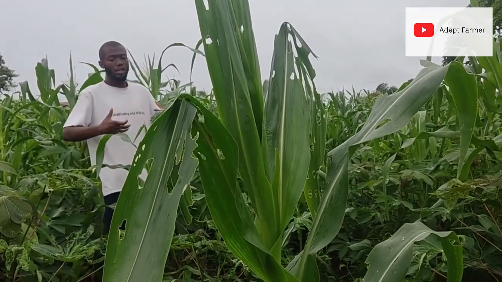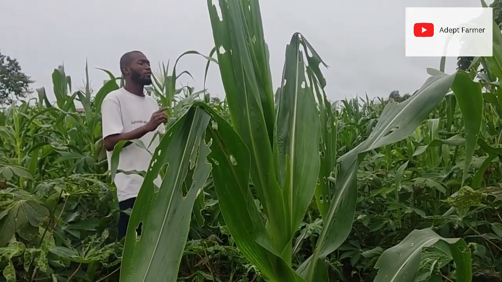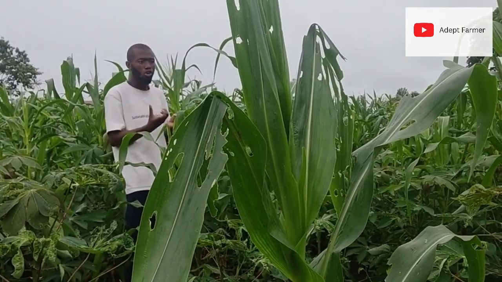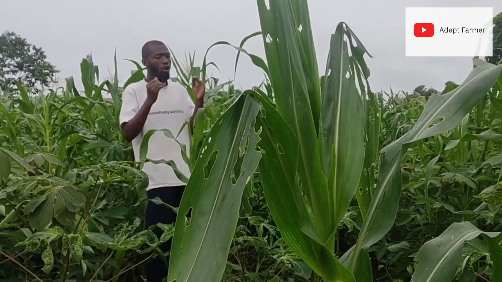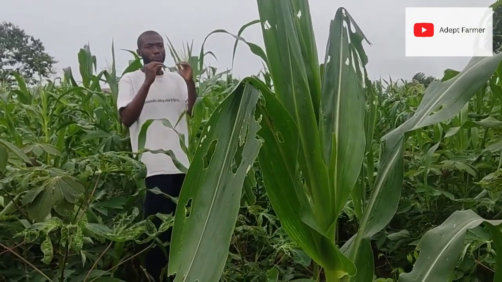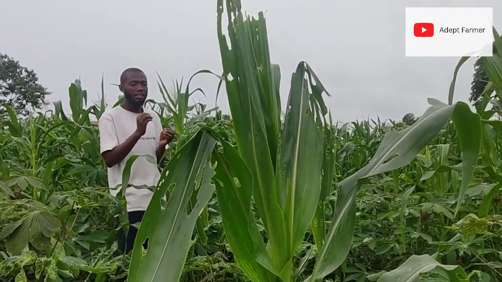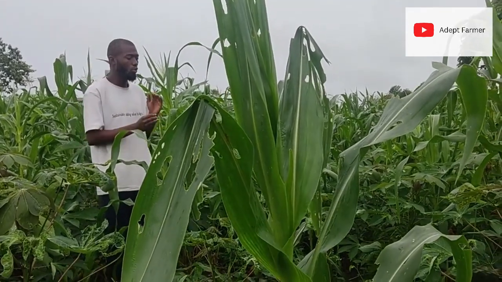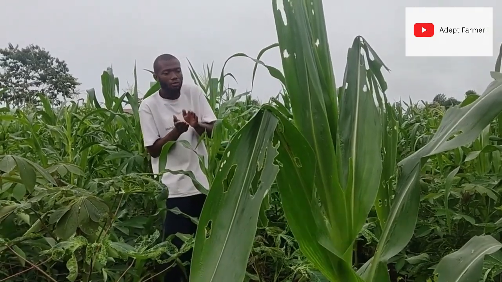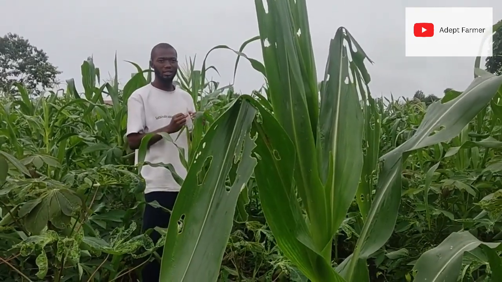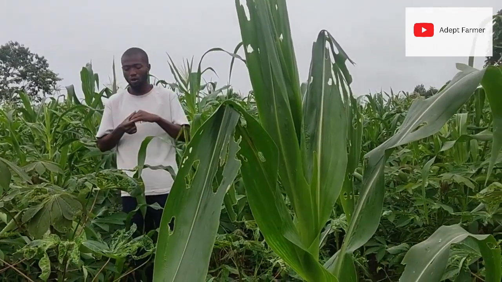If you don't have the capability of using chemicals, or you don't have the money to buy disease resistant seed, you have to make sure you plan your planting time very well. You must plant at a time when you know there will be optimal rainfall but less disease population.